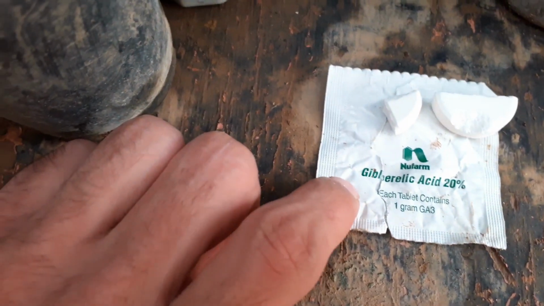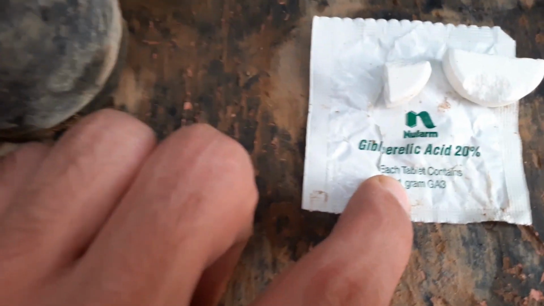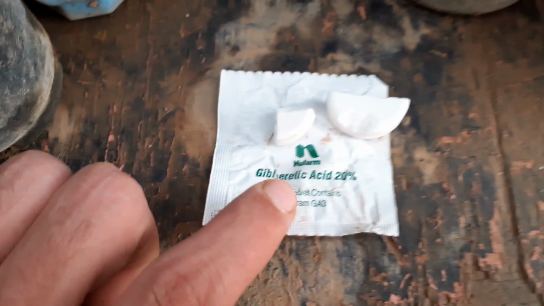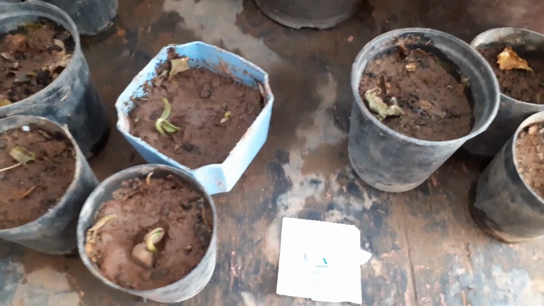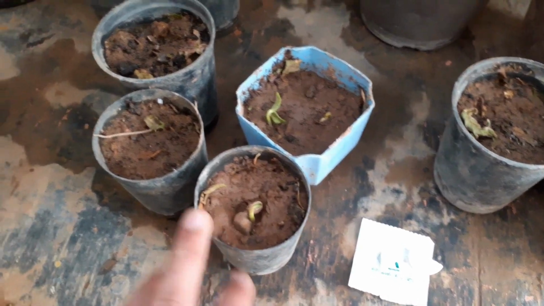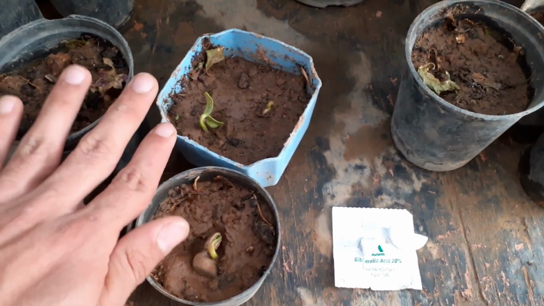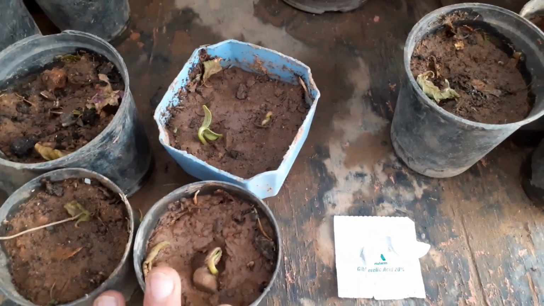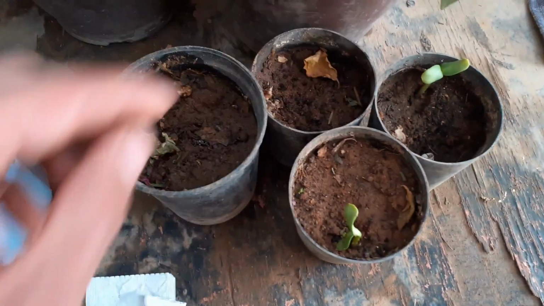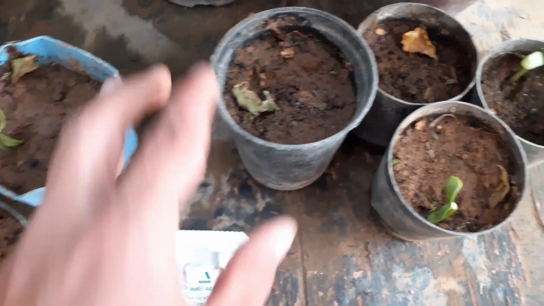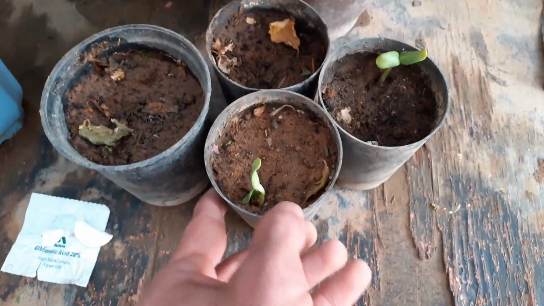It does actually belong to the gibberellins hormones, and it's called gibberellic acid. Now this comes in a tablet. So I've tested on different plants, and what I've noticed after a week is that the plants on the left, the ones sprayed with gibberellic acid, are not showing any, to be honest, any difference with the ones that were watered with plain tap water.